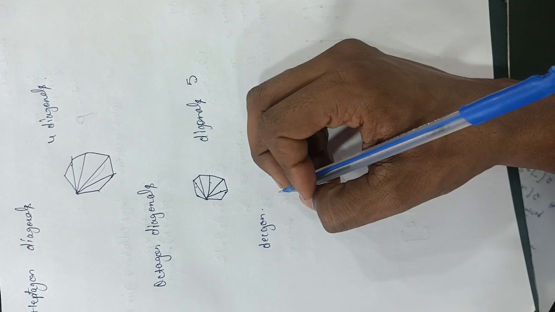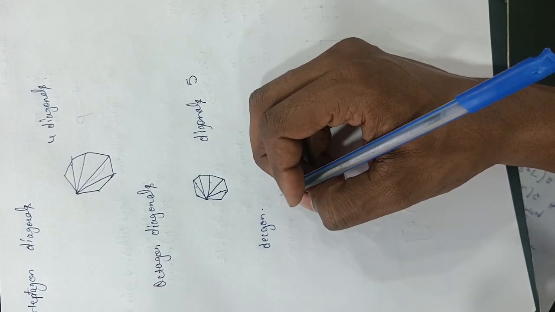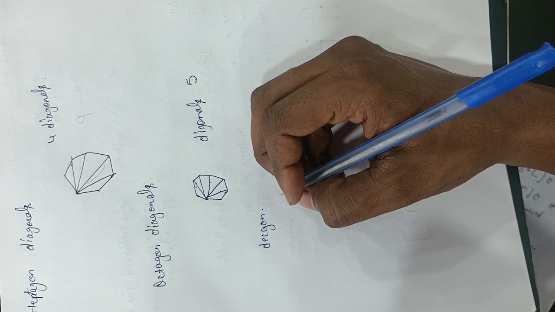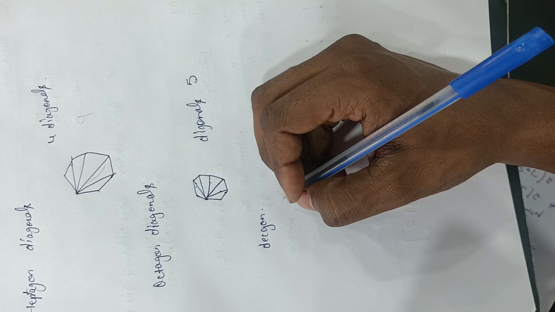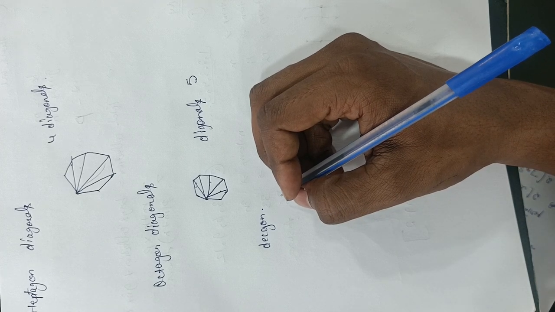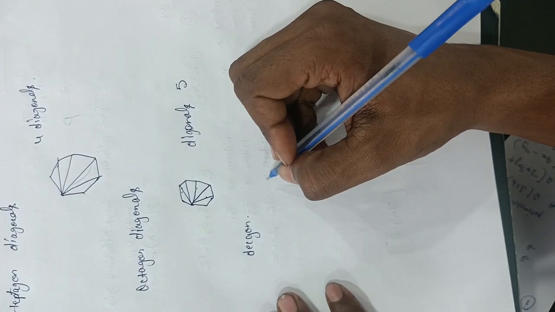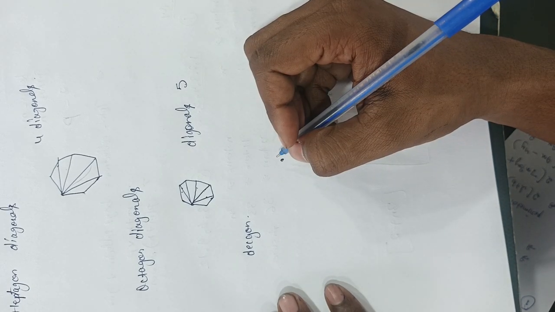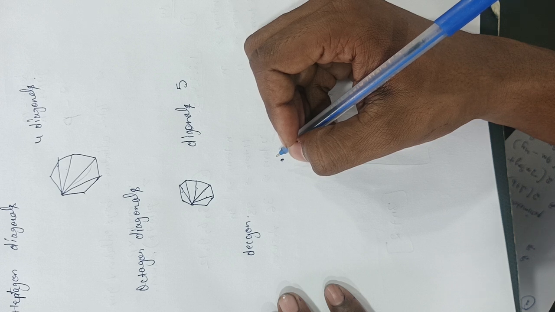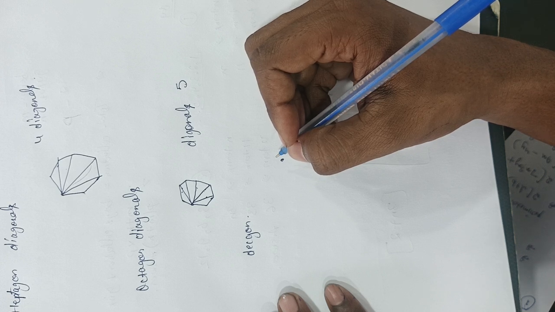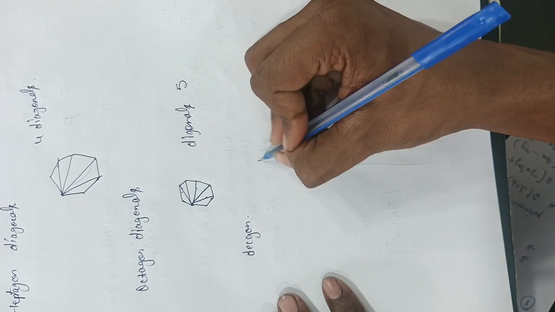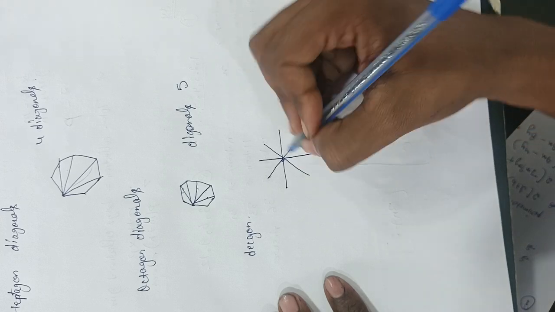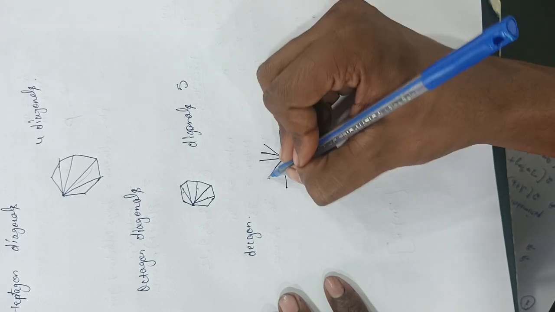Deca is for decade. It is like a circle which contains so many points. It contains 10 points, means 1, 2, 3, 4, 5, 6, 7, 8, and one more from here, 9, 10.